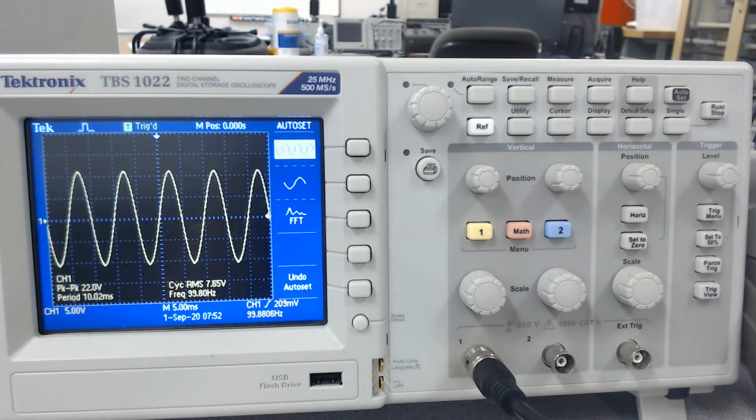So the best way to see that is to hit the auto set button. If you can't see the full wave, it's going to give you some errors. So that's similar to the question mark, only this time I didn't warn us with the question mark.